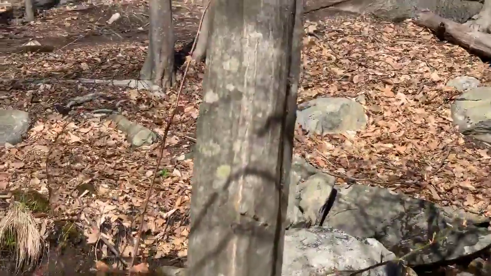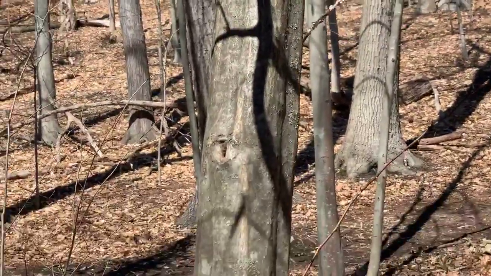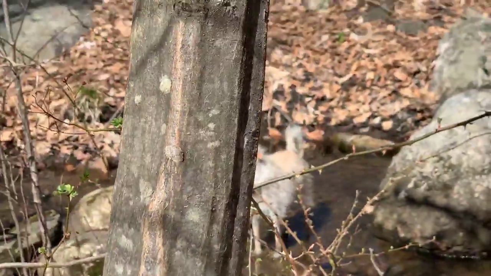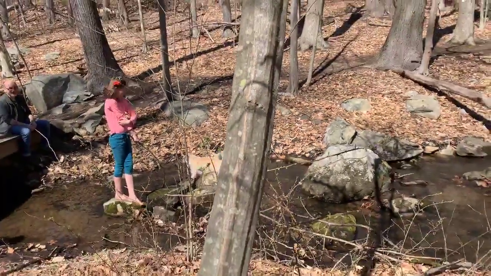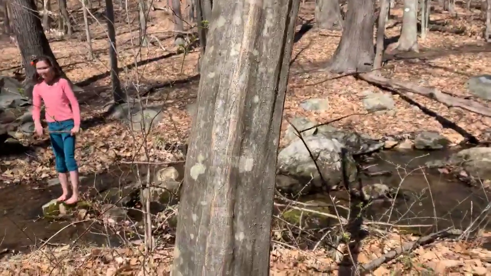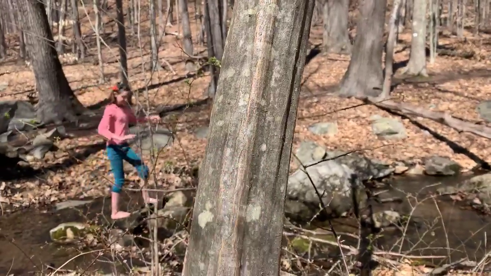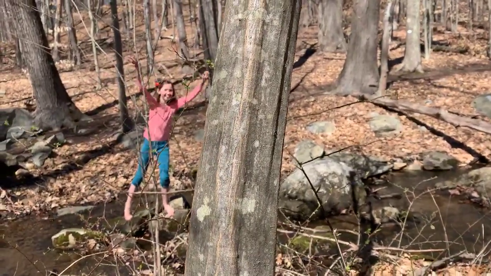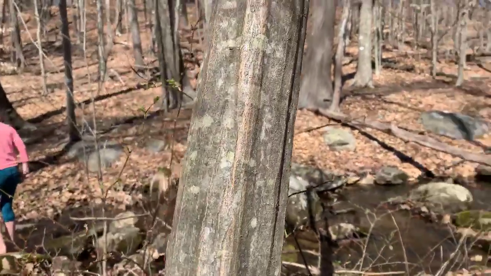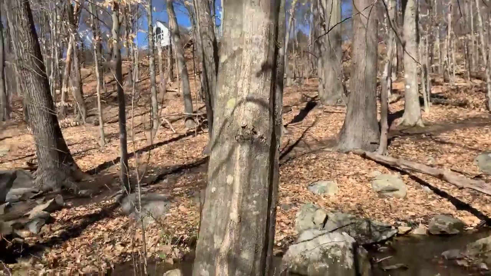Okay, this species right here. Yeah, there are a lot of names for this one. In New England, they call it blue beech. I really like that name for it. Some people call it ironwood. Another name for it is musclewood. I don't see how they come up with that name. If someone can explain it to me.